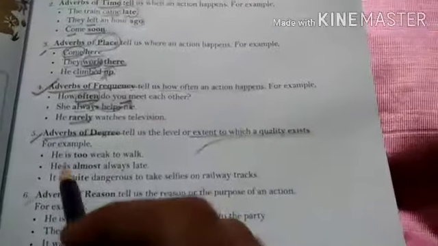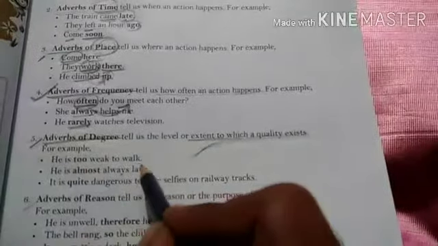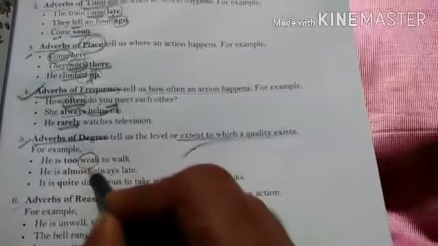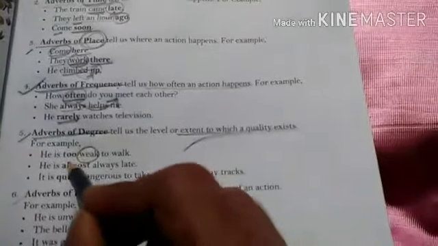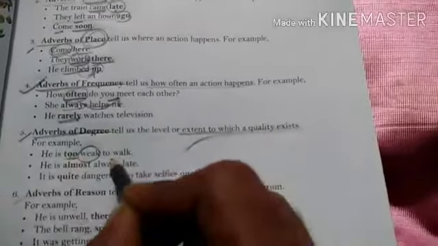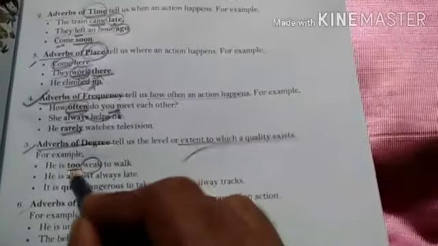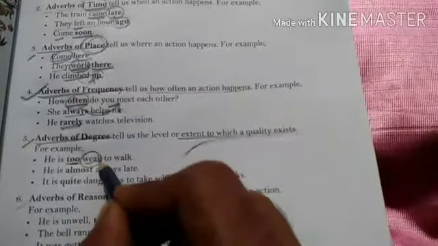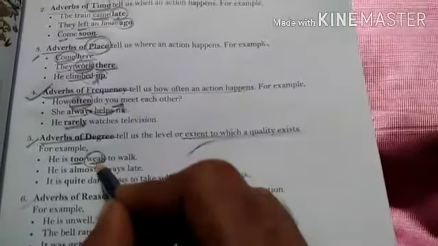Okay, like he is too weak to walk. He is weak. Here weak is an adjective. But what is the extent of his weakness? Too weak to walk. So here too is the word which is used to modify the adjective weak.